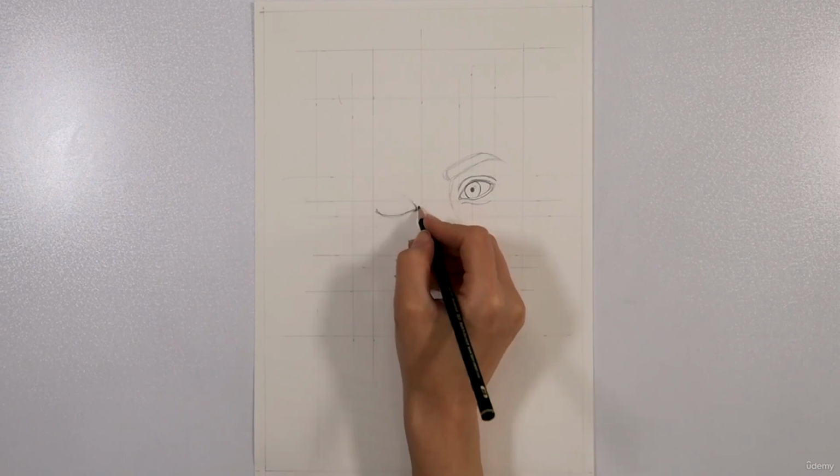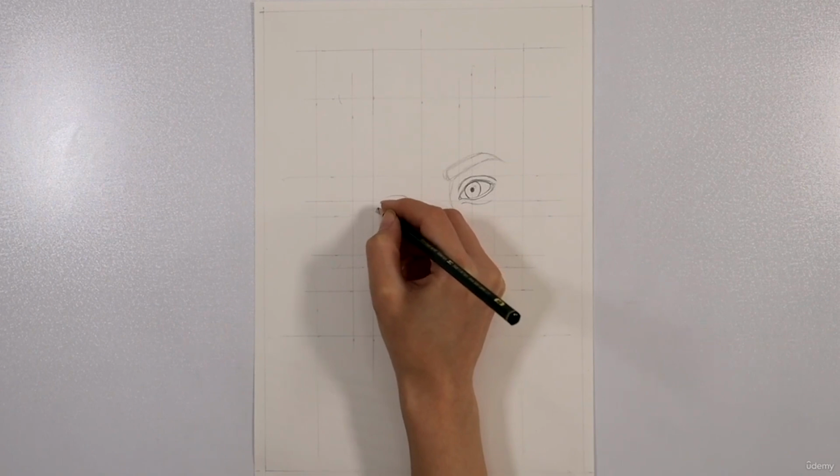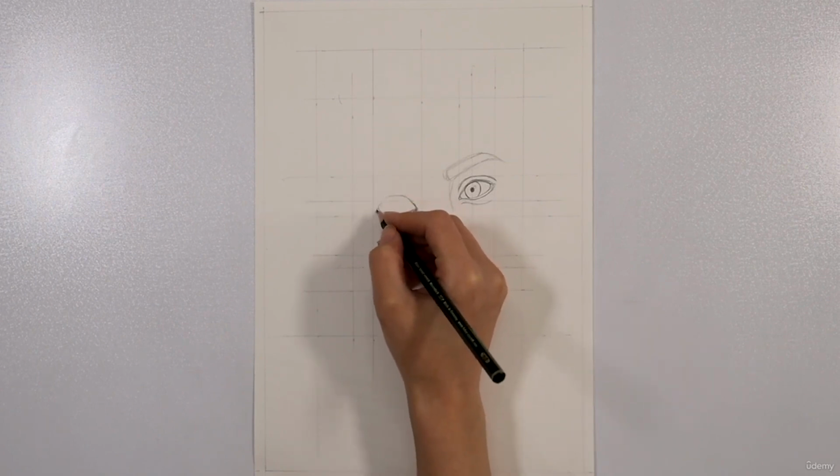If at any point you're not sure what to do or how to draw a certain part, just follow my lead. Mimic my hand movement and my application.